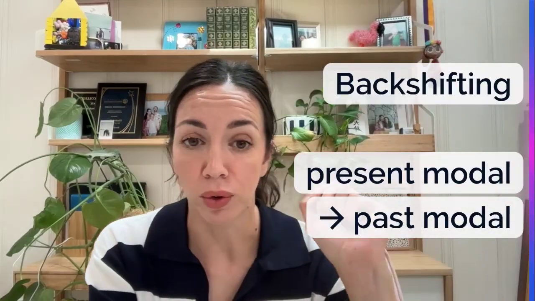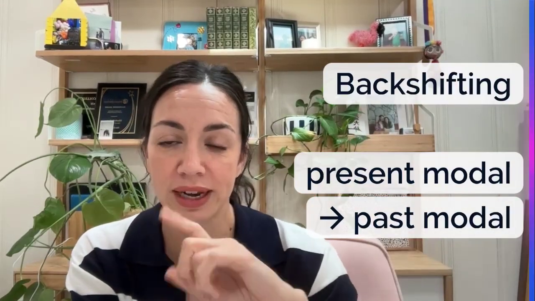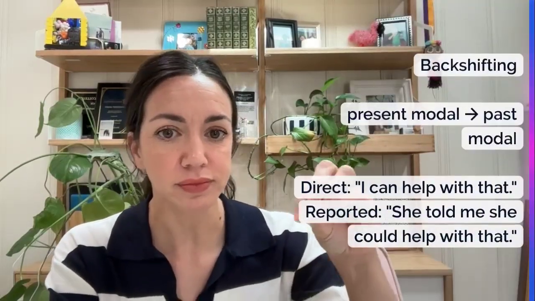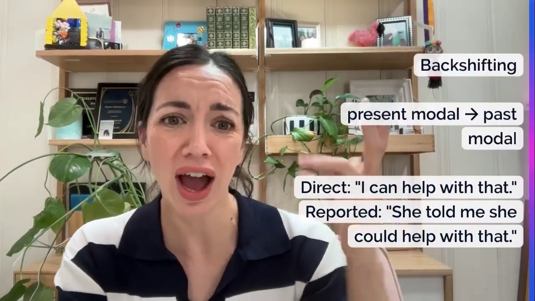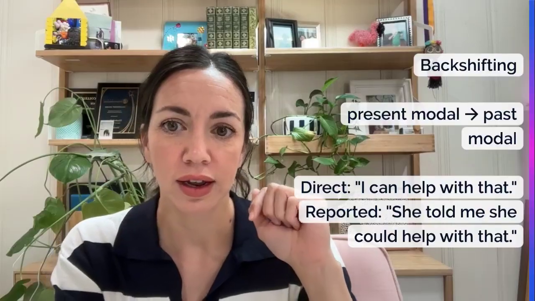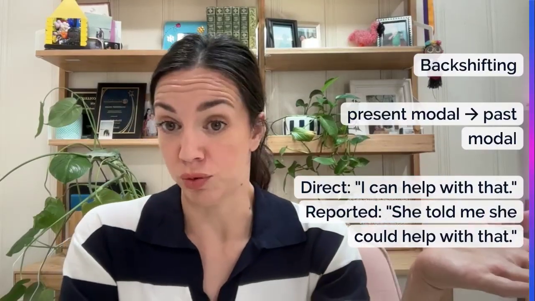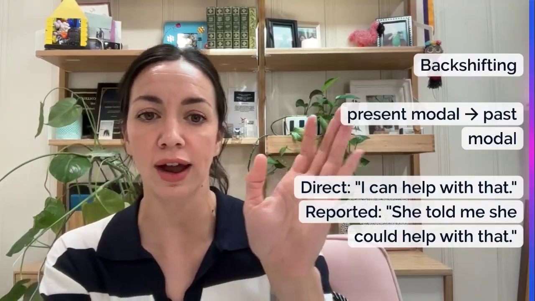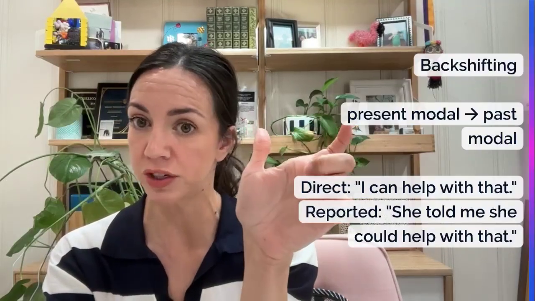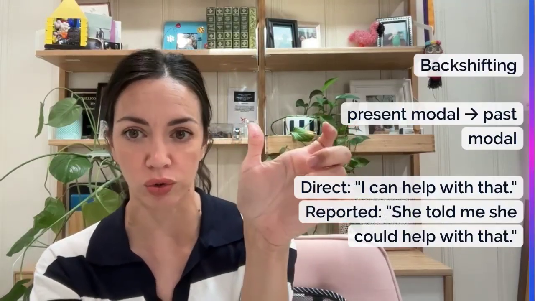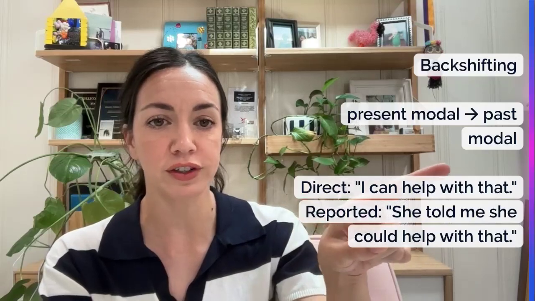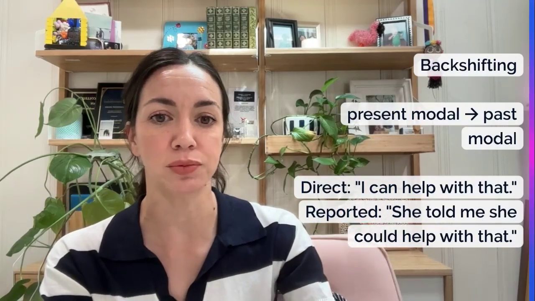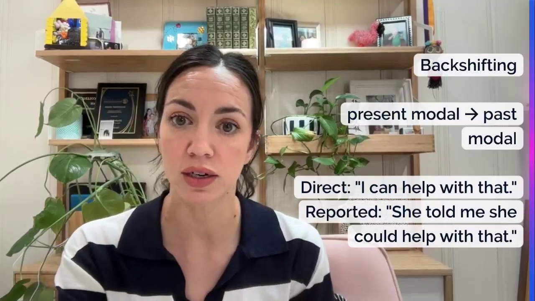The same is true for modals. If you have a present modal, you may need to back shift it to a past modal. If someone says, "I can help with that," and I need to repeat that, I could say, "Oh, she told me she could help with that." So here I have my reported speech verb in the simple past, told, and I have back shifted my modal can to the past modal of ability could.